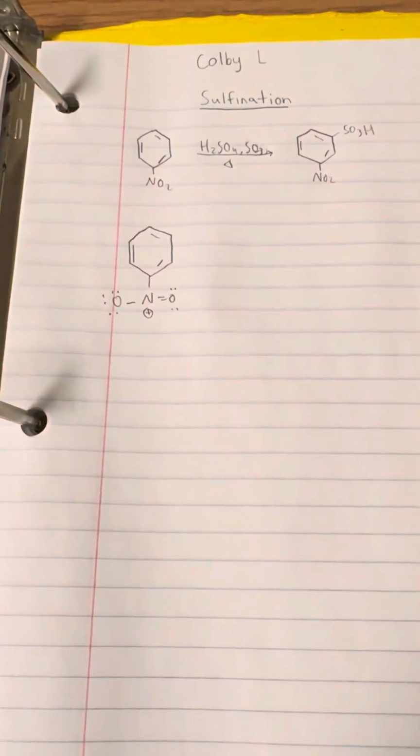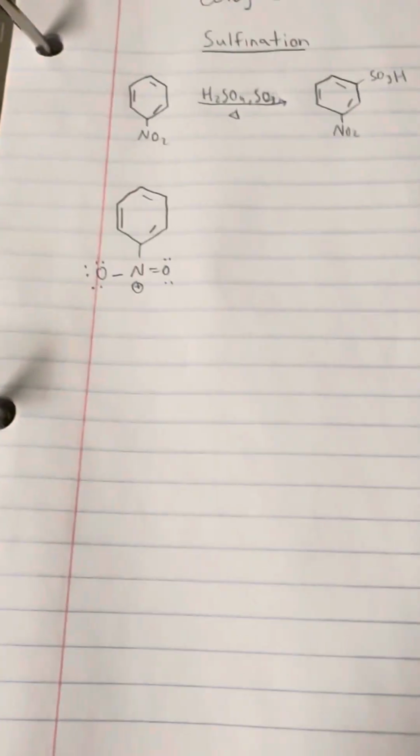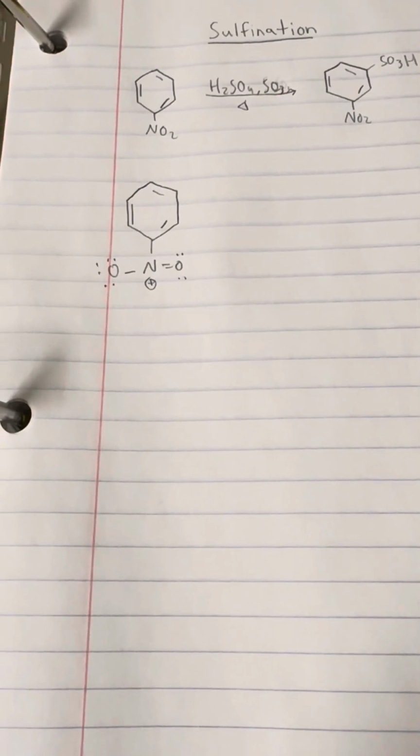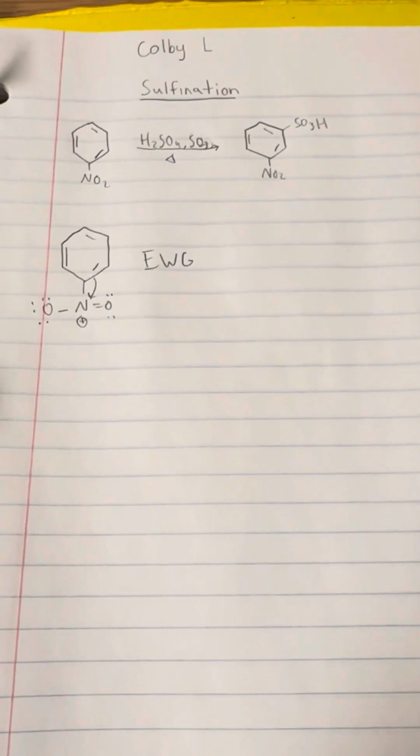So if I go here, adding the electrons, and we know that's going to be positive there. By looking at this, we're able to tell that it's going to be an electron withdrawing group because we have our electrons out here and we have a positive charge out here, so we're going to need to send electrons out. So that will be an electron withdrawing group, or EWG for short.